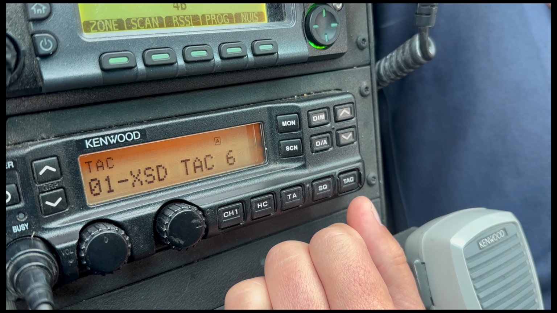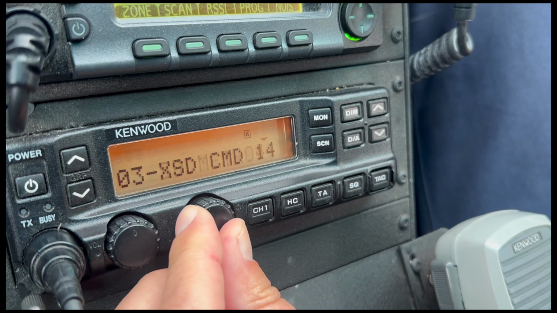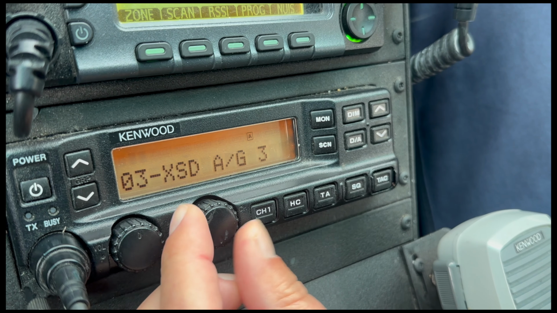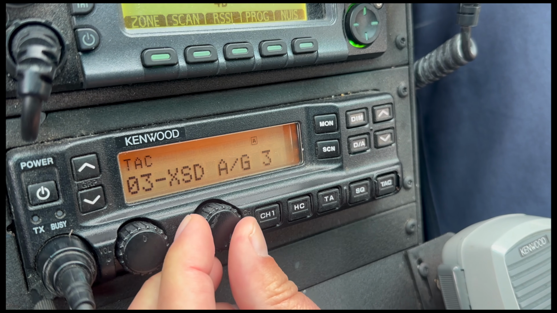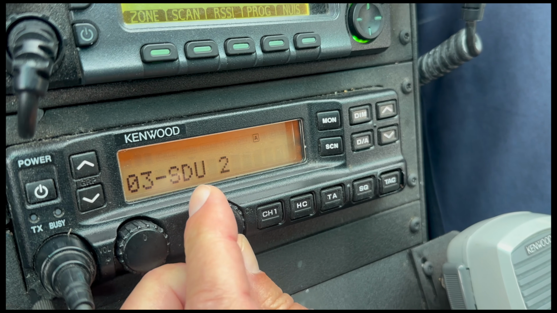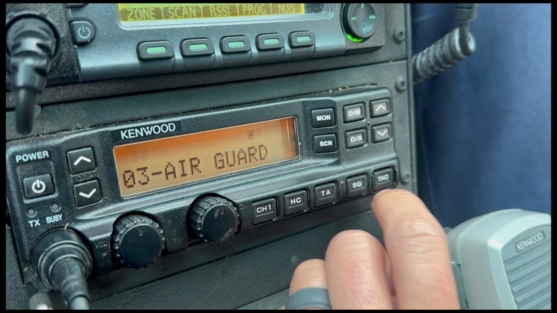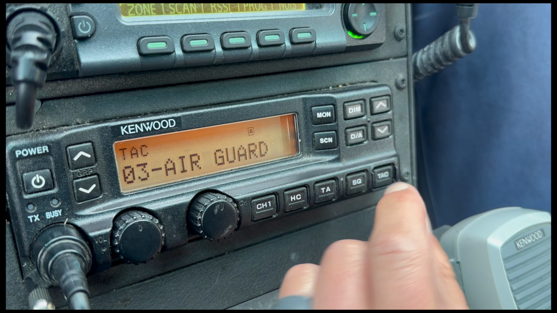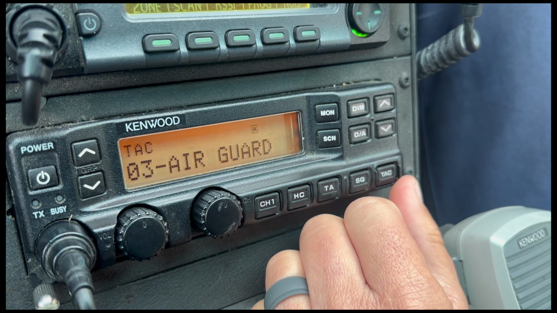Now, if I want to go over to maybe group 3, and I want to pull something from this group, I can come over, and let's say I want air to ground 3. Then I go ahead and put that, and then I'll pick one more. Let's do air guard. Okay, so I have 4 channels in my command group.